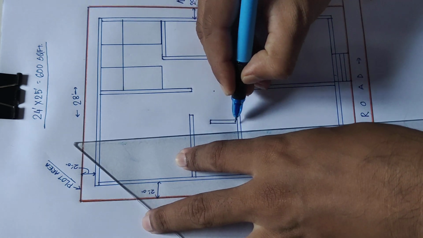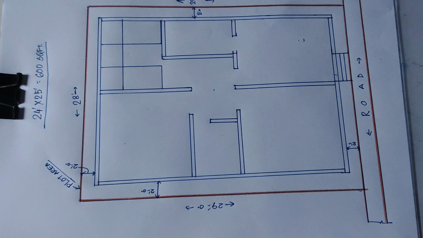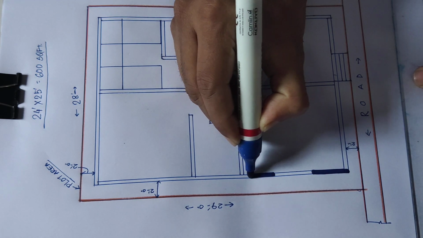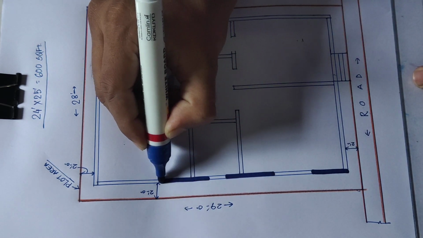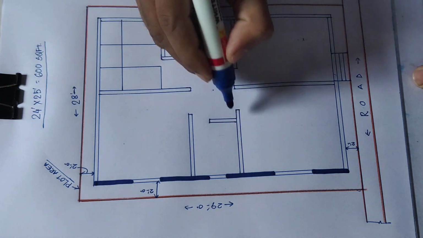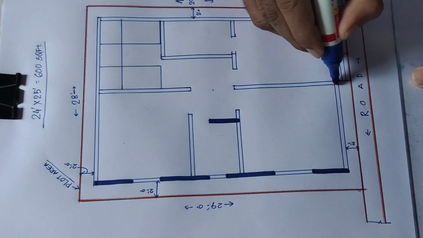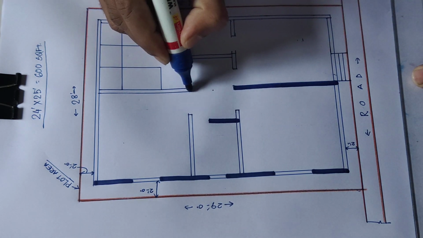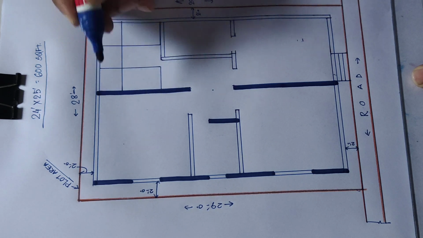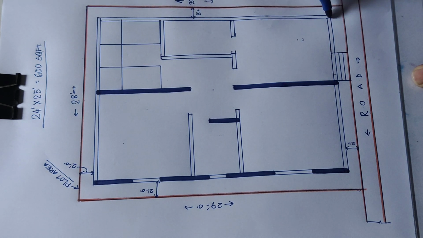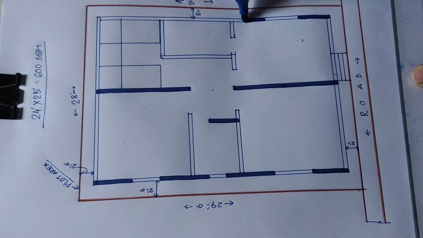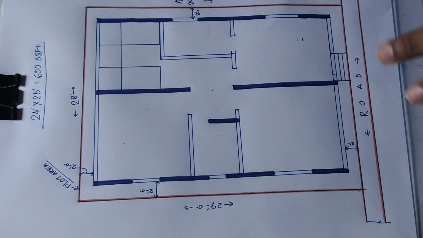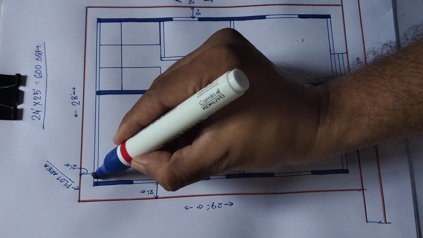this is partition wall. Okay, and outside wall 125 mm and 5-inch wall, and inside wall 5-inch wall. Outside clearance plot to building distance 2 feet, 600 mm.